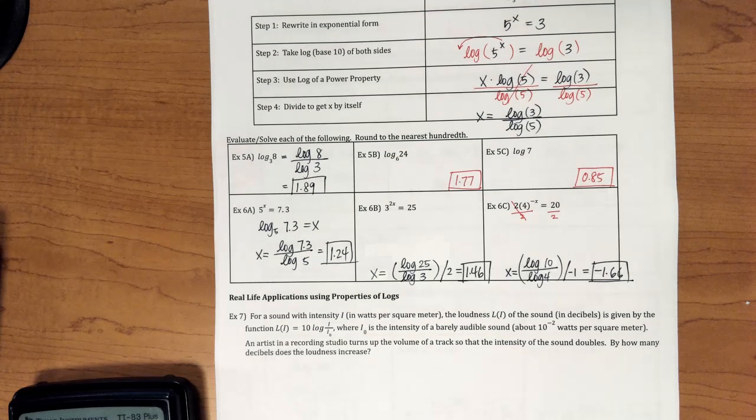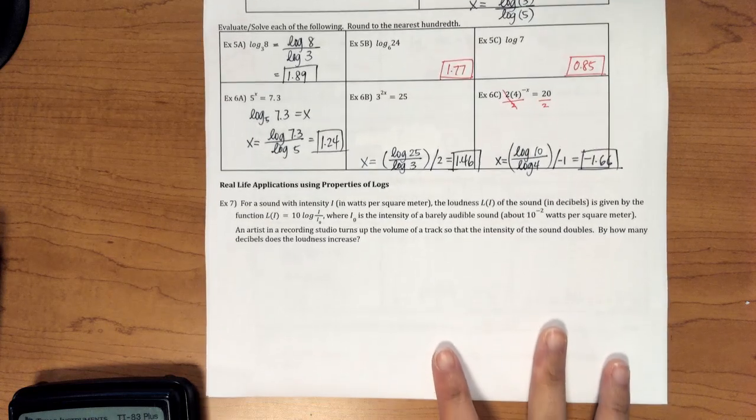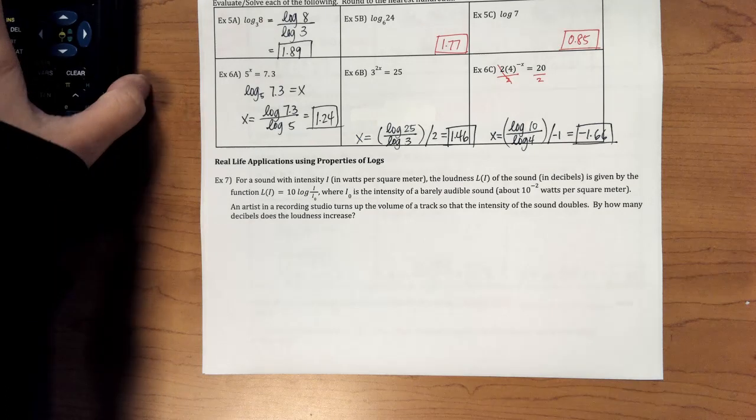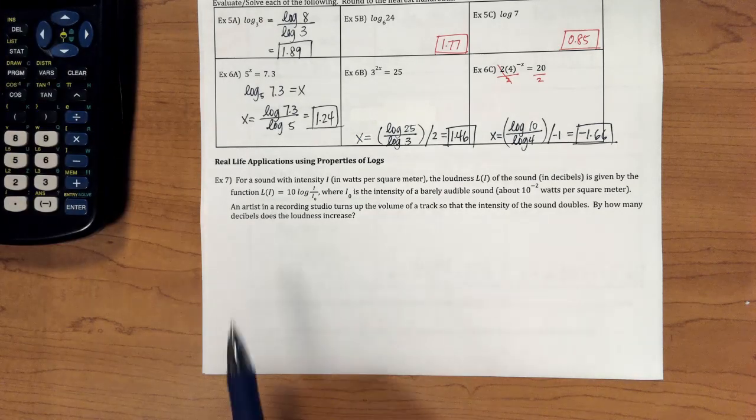Okay, here we go. We're down to our last problem. So the question then is, how can we use logs and properties of logs in real life applications? And this is going to have to do a lot with intensity. We're going to do an earthquake problem tomorrow about intensity. But first, let's read what we're given.